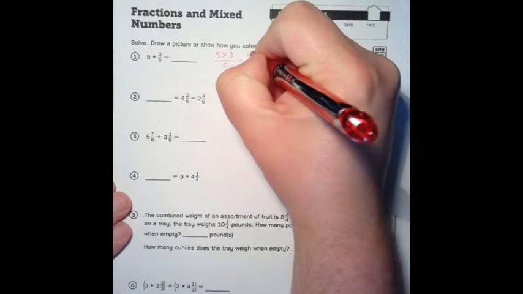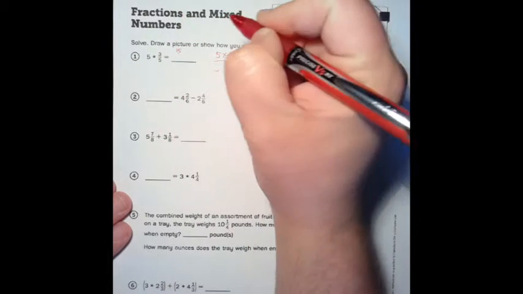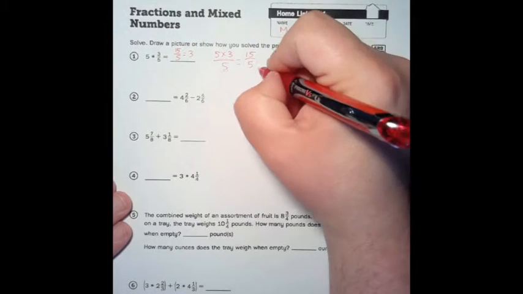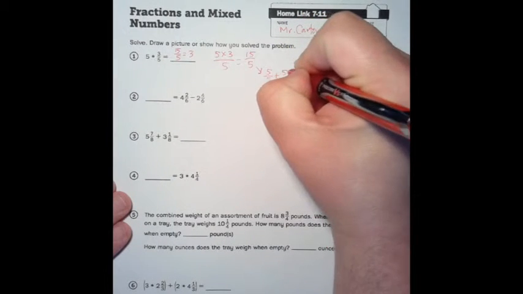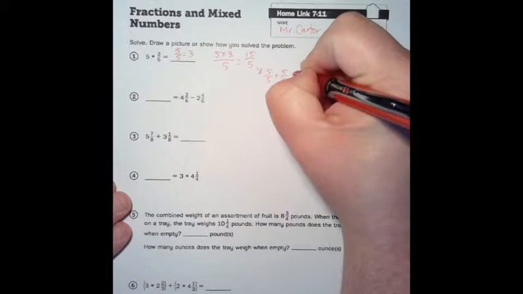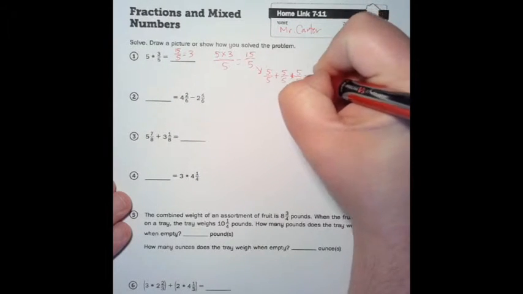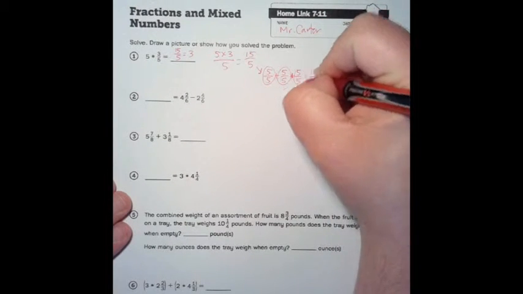That would be 15 over 5, so that would be 15 fifths, or 3, because you can break that apart again into 5 fifths plus 5 fifths plus 5 fifths for a total of 5, 10, 15 fifths, and that's 1 whole, 2 wholes, 3 wholes. That equals 3. All right.